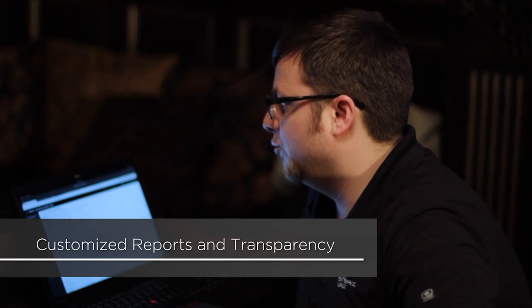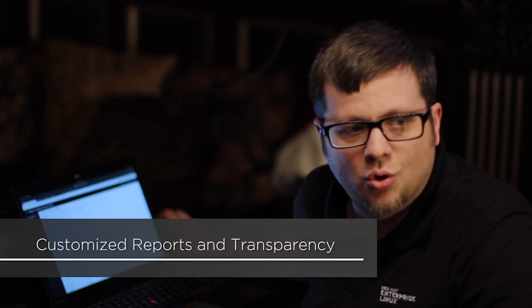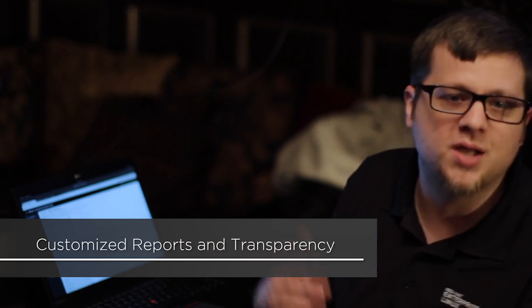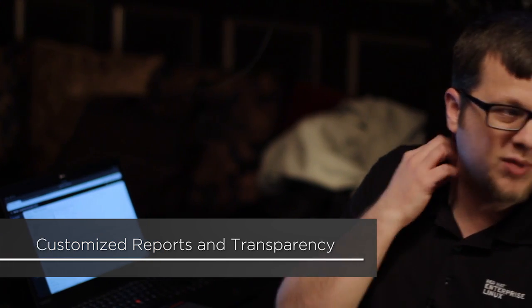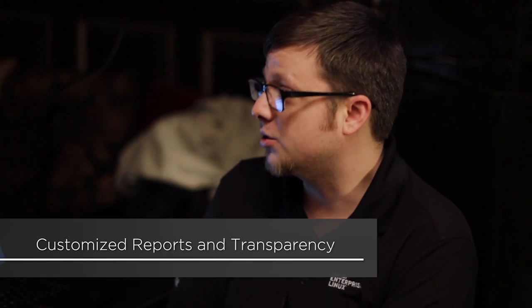So we've thought really long and hard about the types of reports that our customers are going to use, so you don't have to write and customize a lot of these things out of the box. It's one of the big differentiators from the Red Hat CloudForms perspective versus some of our competitors out there.